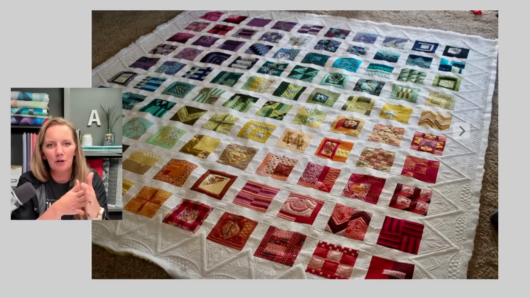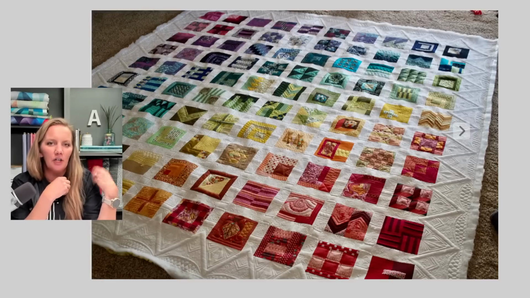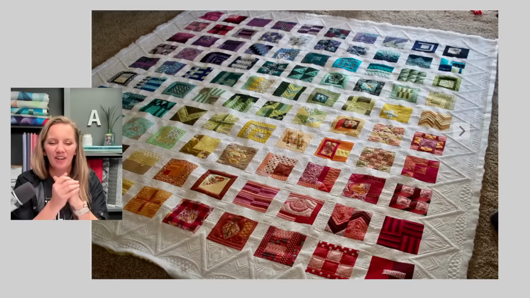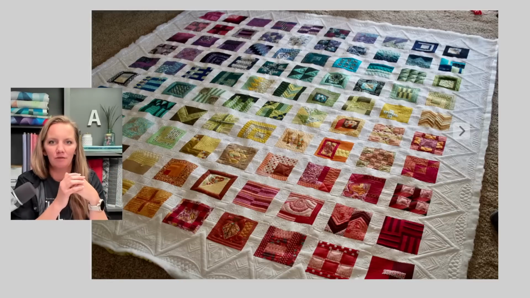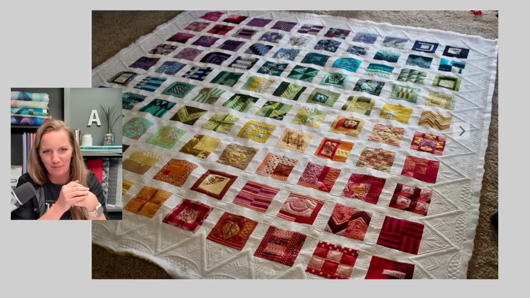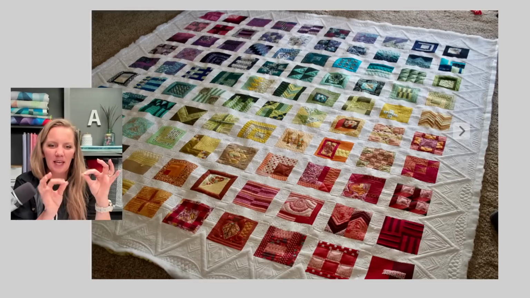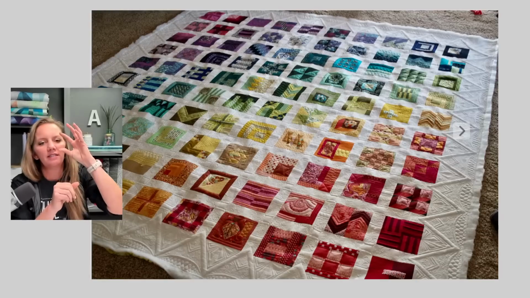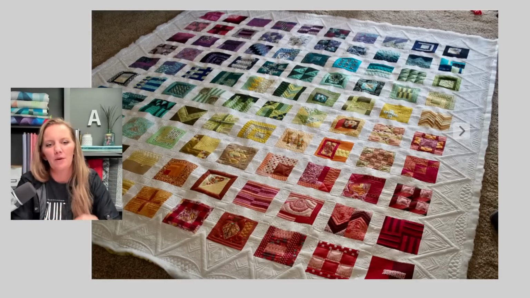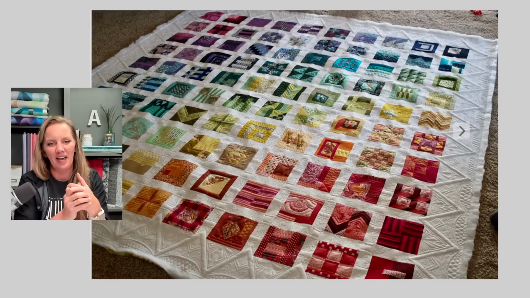Now, I want to pause right here because I know sometimes I'll say, if the center is curvy, I should do something different, or I'll say if the center is curvy, I should do more curvy. It really doesn't matter. I think you can just do whatever you want. But here I was thinking something a little bit more geometric and something to pull the border into the blocks. And so those diagonal lines I quilted do extend into the sashing, just to help pull them together.